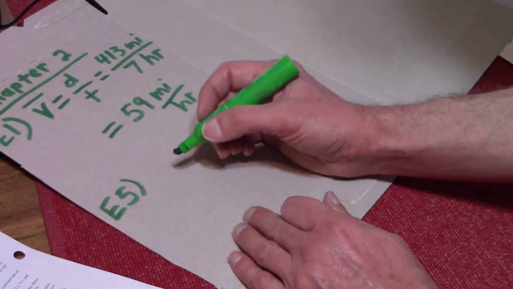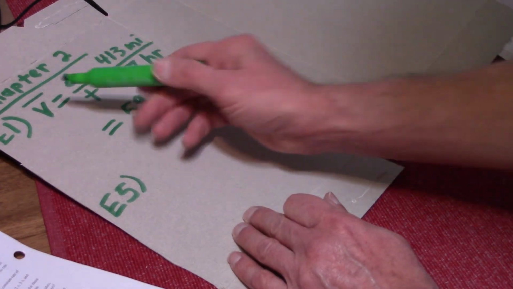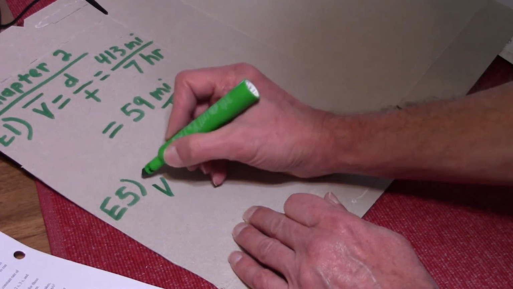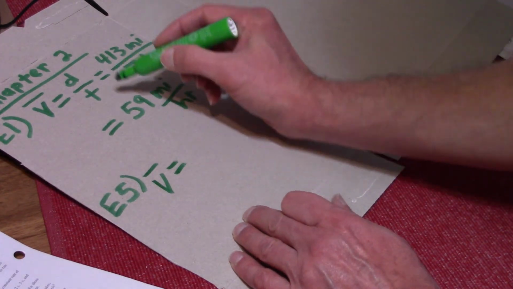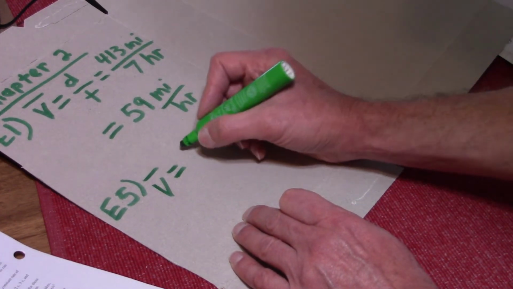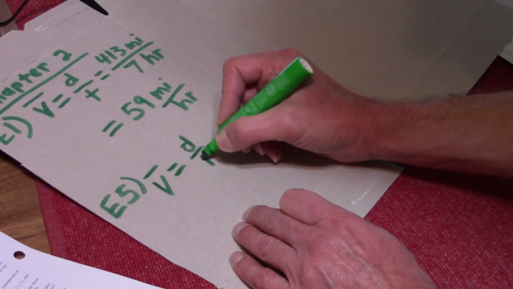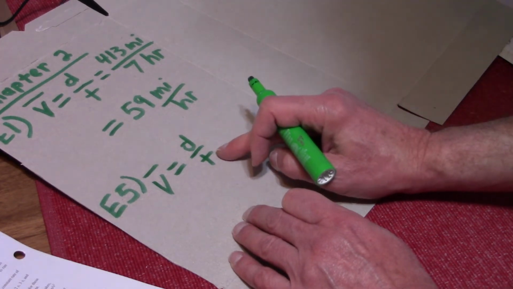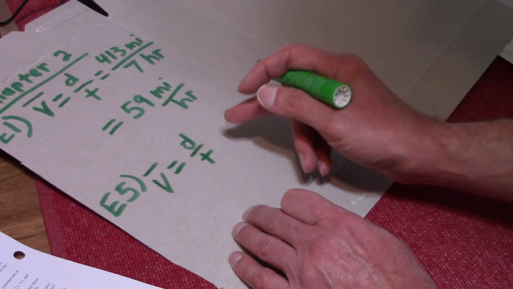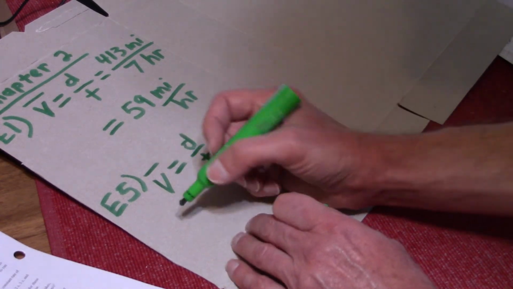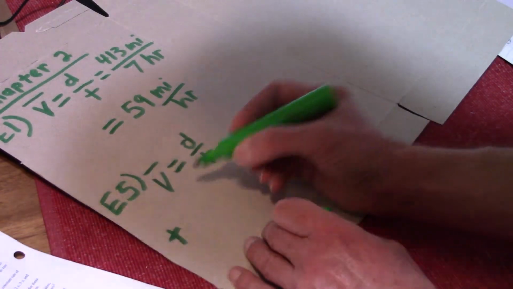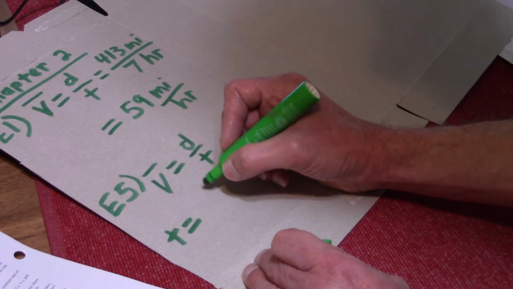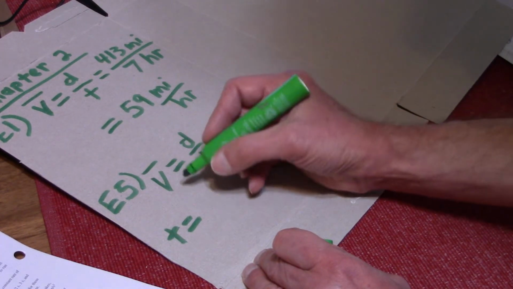Okay, number 5. So again, we would use the same formula where average velocity is equal to distance divided by time, but we're looking for time here, so we would solve for time, right? We would multiply both sides by t, so time would equal distance, and then you would divide by v.